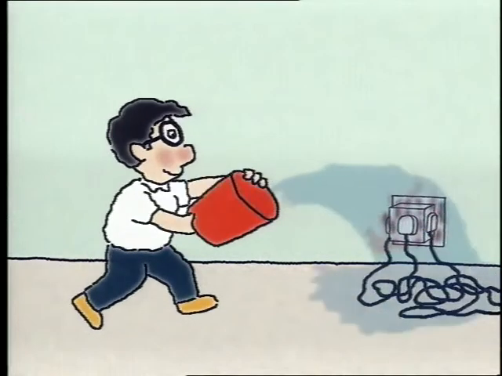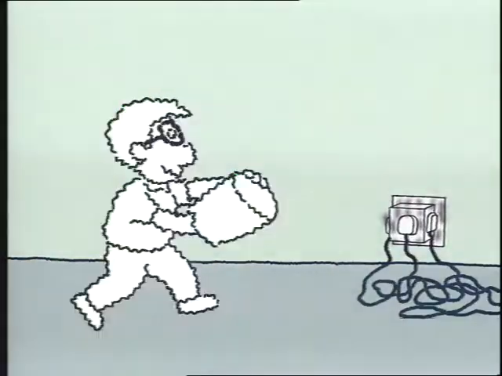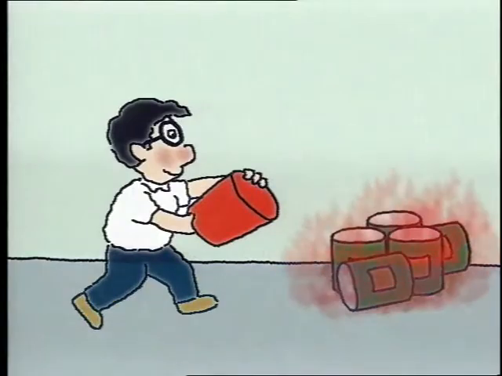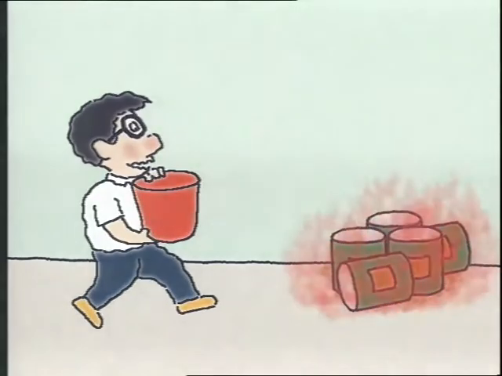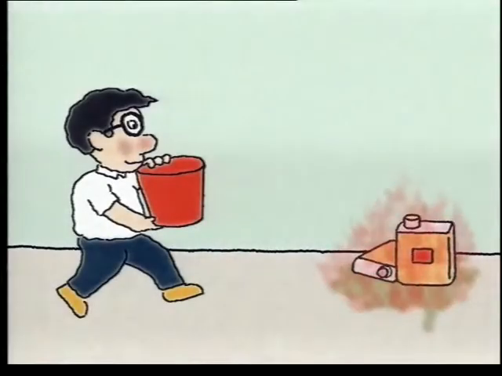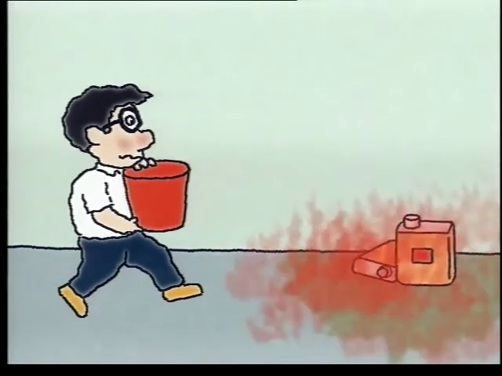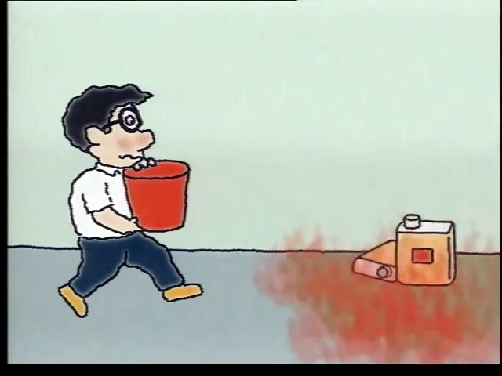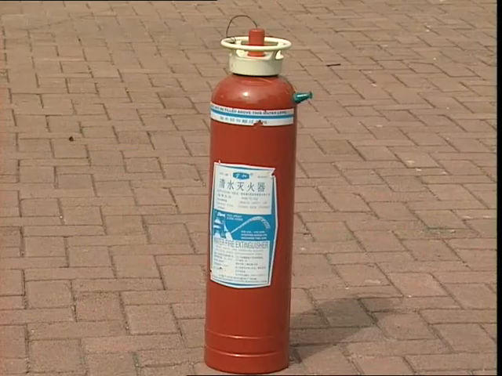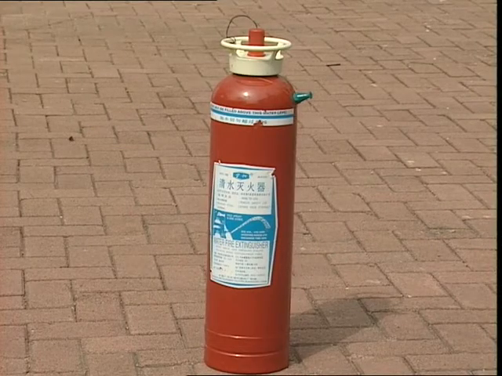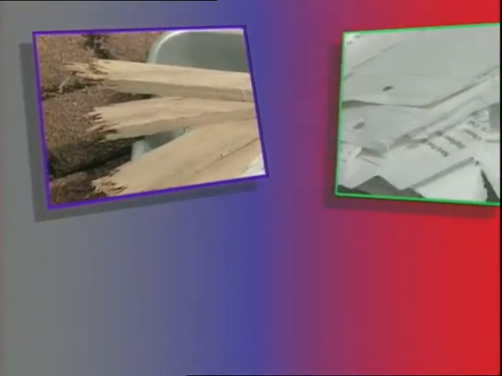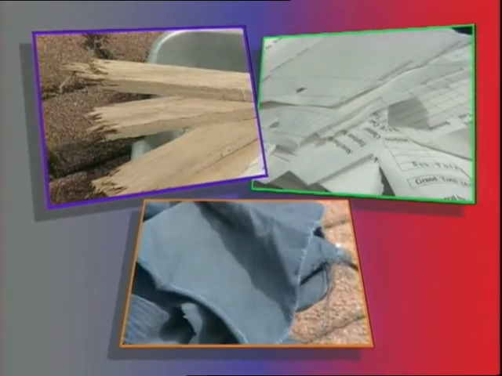However, water may cause electric shocks and may induce serious chemical reactions when mixed with certain chemical substances. It can also increase the intensity of the fire if it is used on fires caused by flammable liquids. Therefore, this type of fire extinguisher is only recommended for putting out fires caused by wood, paper, cloth and plastic.